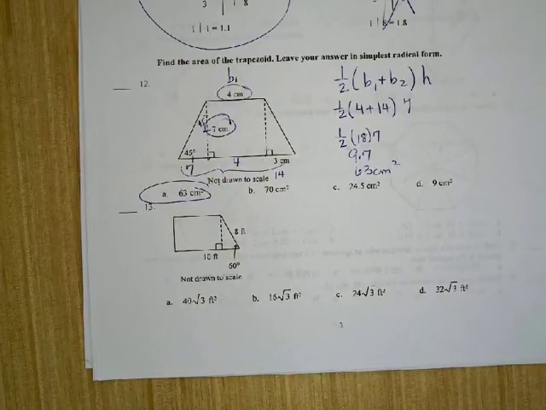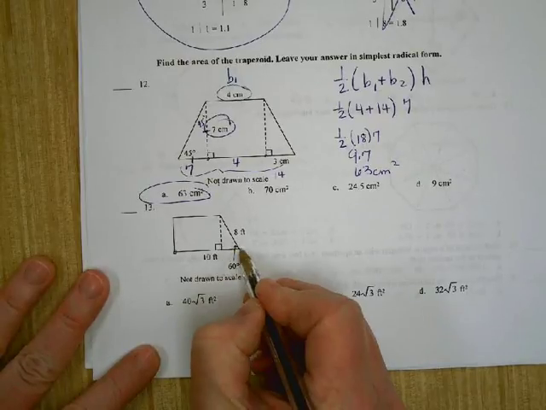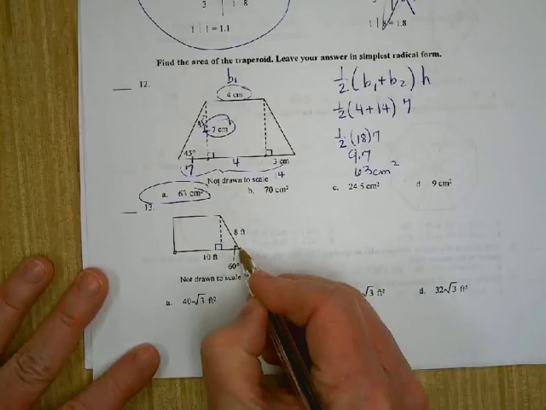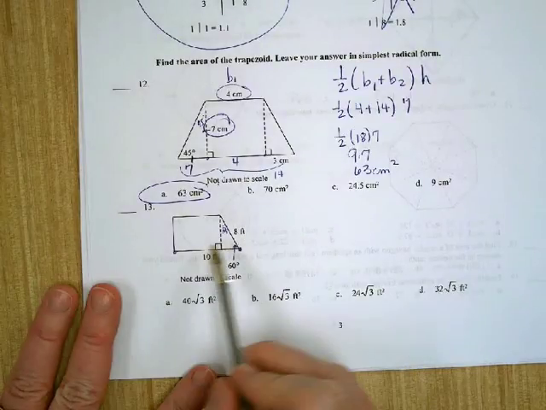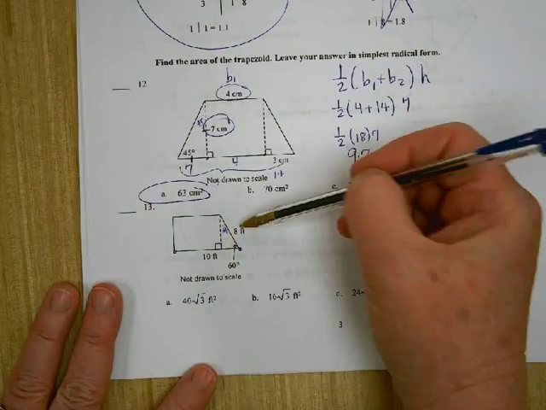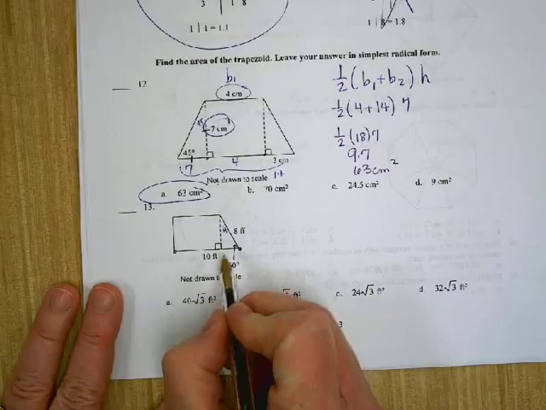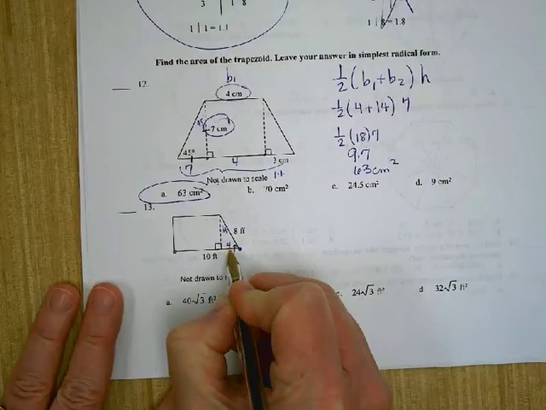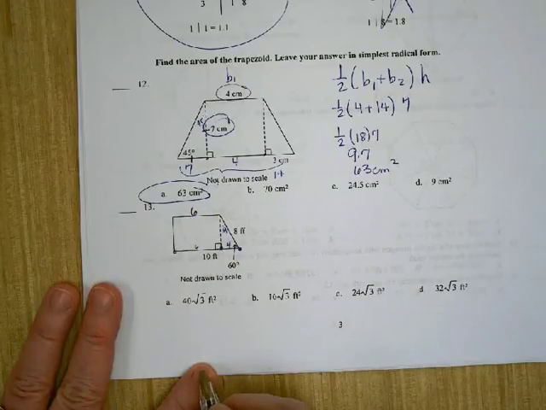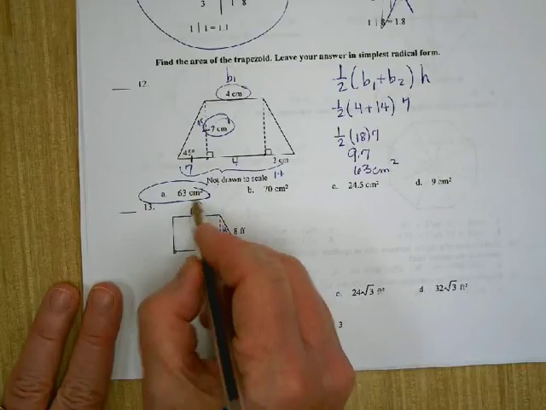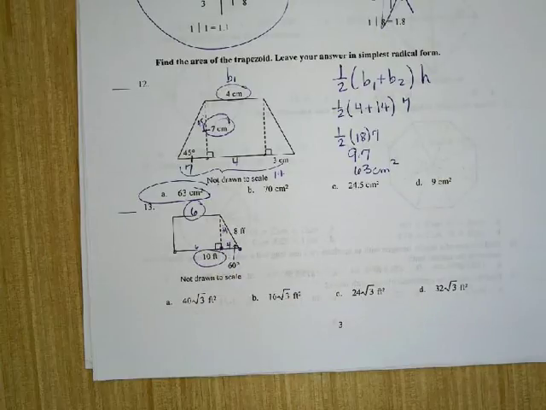Okay, number 13. What do we know about number 13? It's a trapezoid. 10 is the entire base, isn't it? If this is a 60-degree angle, what's this little angle up here? 30. This is a 30, 60, 90 right triangle. If the hypotenuse is 8, what's the short side? 4. If this part's 4, what's this section in here? 6. Well, I don't need it for the bottom part, but I need it for the top part. What else do I need? I've got base 1, I've got base 2. What else do I need for this one? Your height. What's your height?